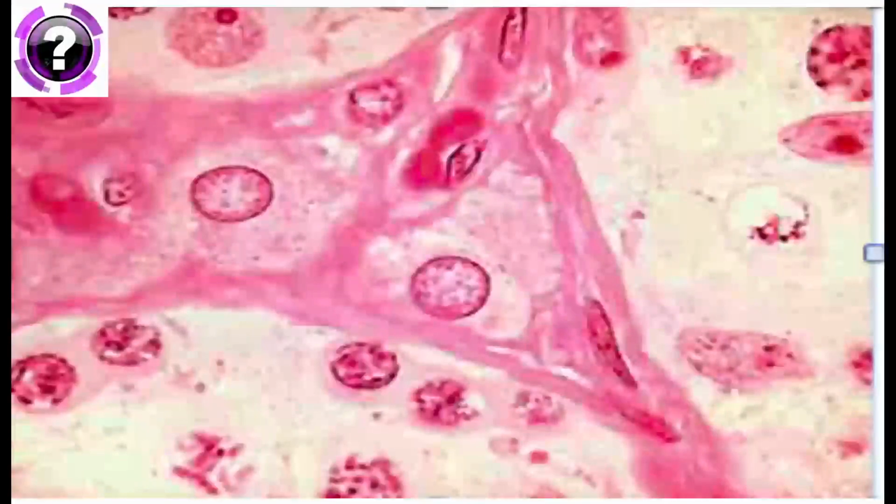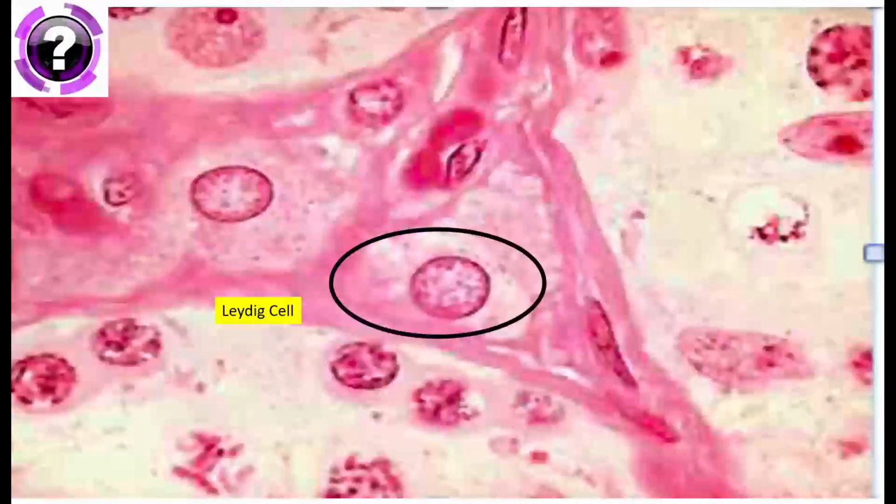Then I go to the right, I can see another one, and when I go up near the question mark, then there is a third section of seminiferous tubule, and then I can notice very clearly that there are two large cells between seminiferous tubules, and these are hormone secreting cells, and they are the Leydig cells or interstitial cells.